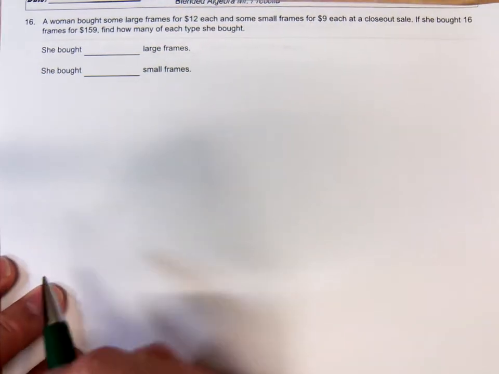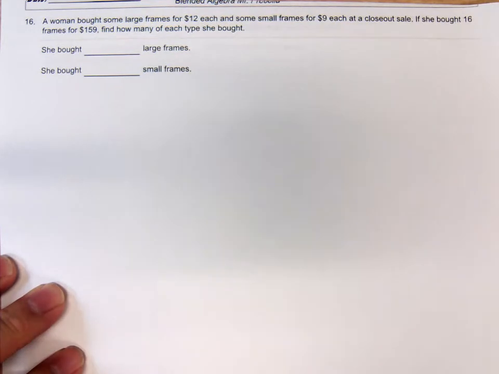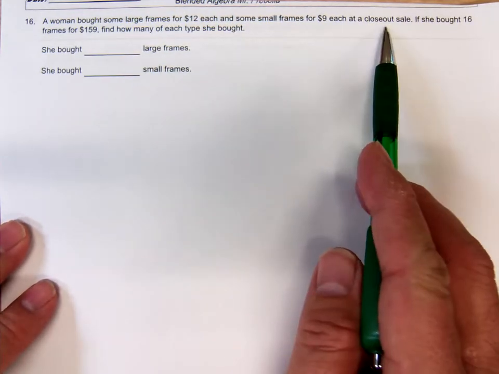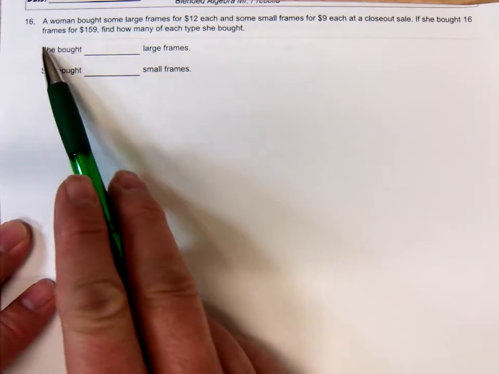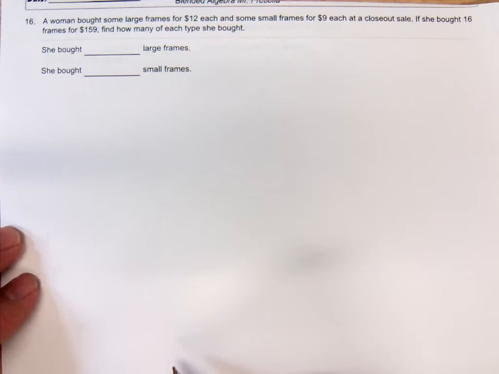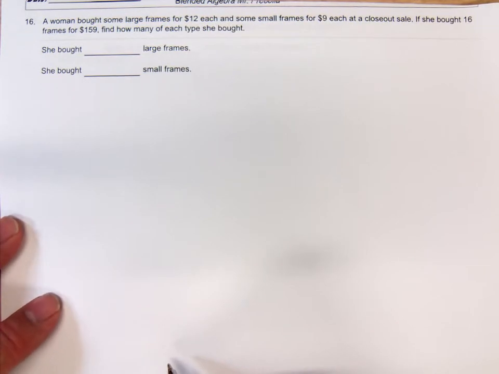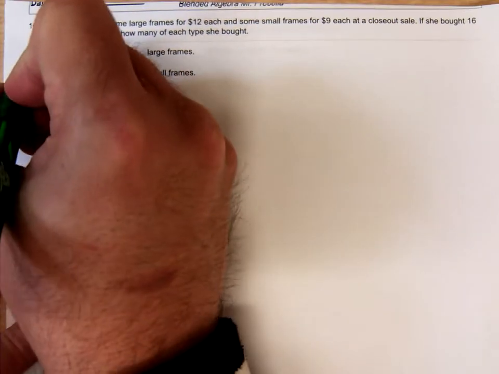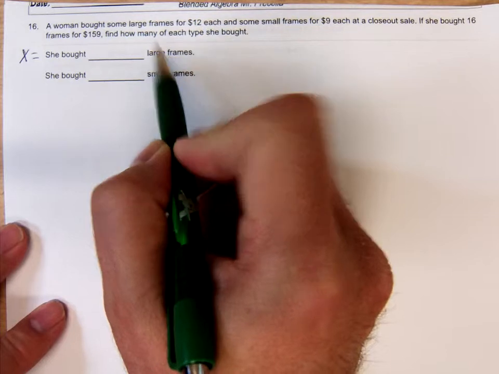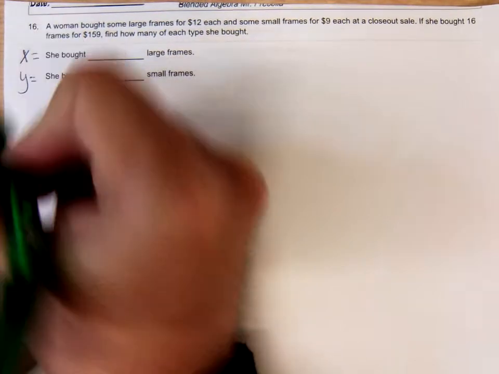Let's see. Here's the next one we're going to do. A woman bought some large frames for $12 each and some small frames for $9 each at a closeout sale. If she bought 16 frames for $159, how many of each type did she buy? Well, I'm going to set this up the same way I did the other one. I'll let X be the number of large frames. Y is the number of small frames.